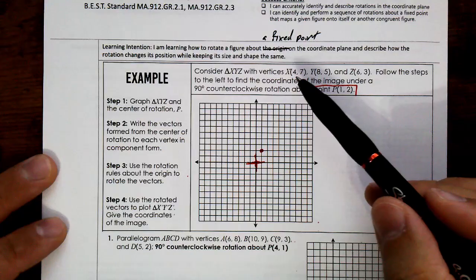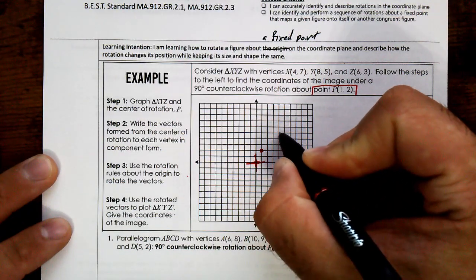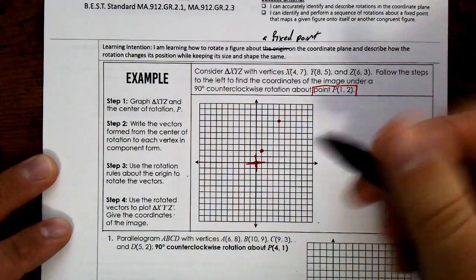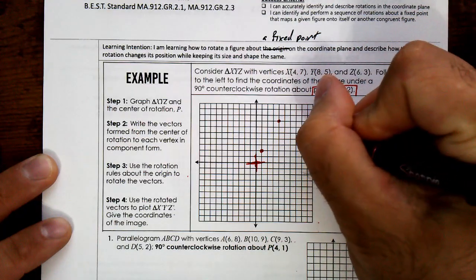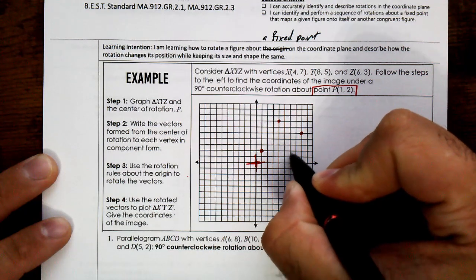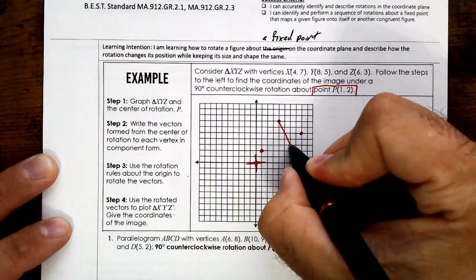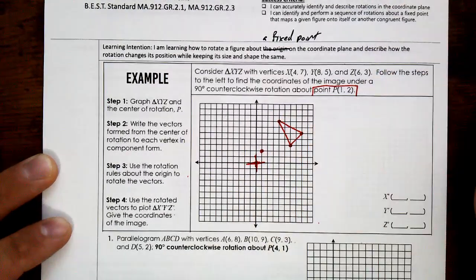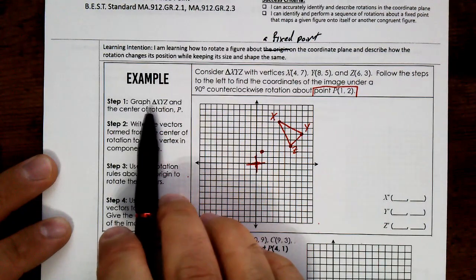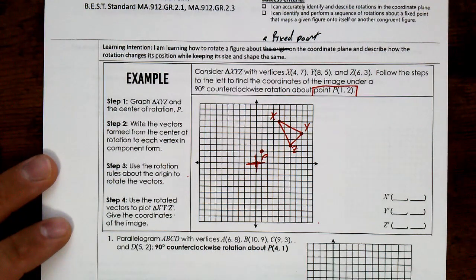So we're going to plot XYZ real quick. X is (4, 7). So 1, 2, 3, 4, 5, 6, 7. They actually gave us a graph that's 10 by 10 this time. Y is (8, 5). And Z is (6, 3). So we'll make our triangle there. So we have X, Y, Z. Alright, so we graphed XYZ and the center of rotation, P. Let's make sure we label point P.